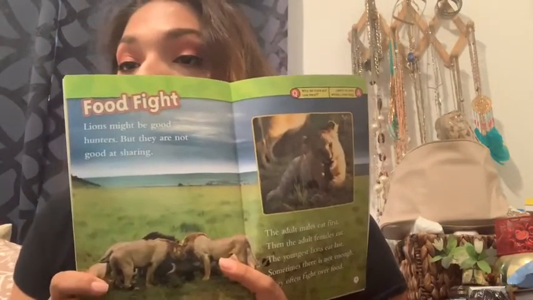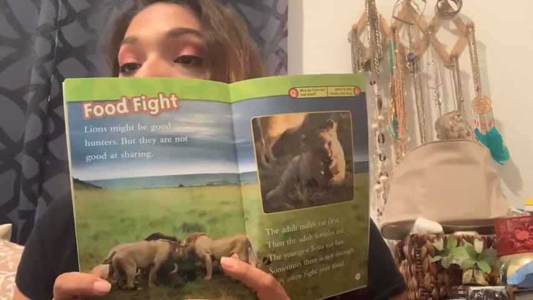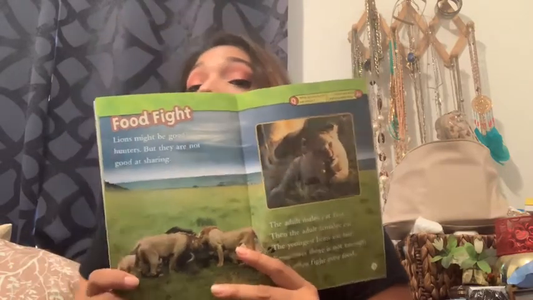So if I read food fight, it says lions might be good hunters, but they are not good at sharing. Oh my. So it doesn't talk about what they eat, but it talks about how they're not very good at sharing food. So there's a fun fact about lions I didn't know. So that's if you wanted to hop around, you can use the table of contents to give you more information about lions.